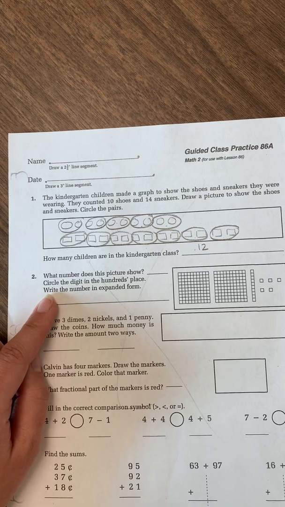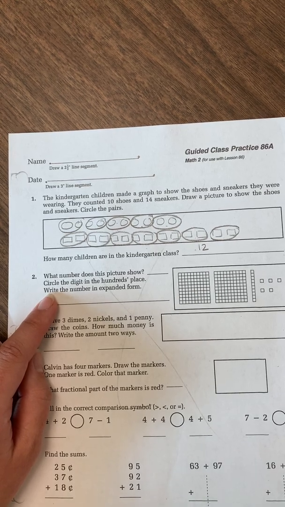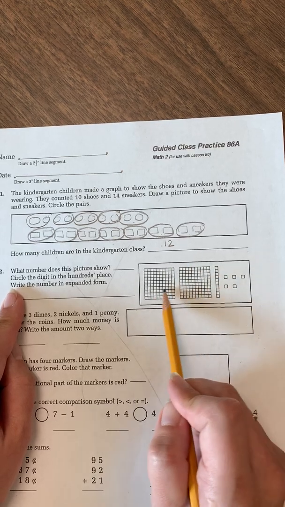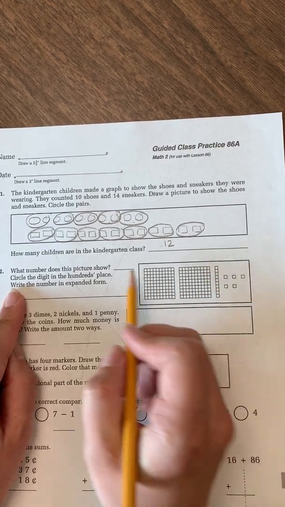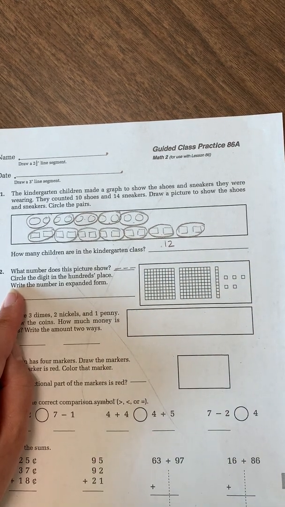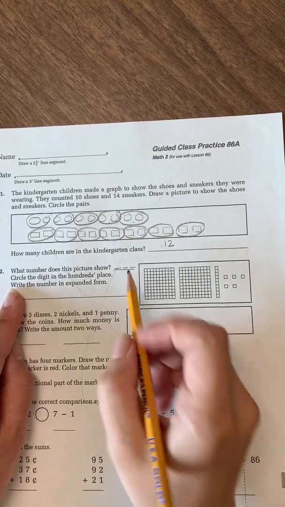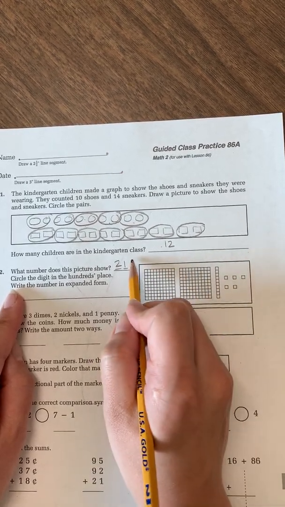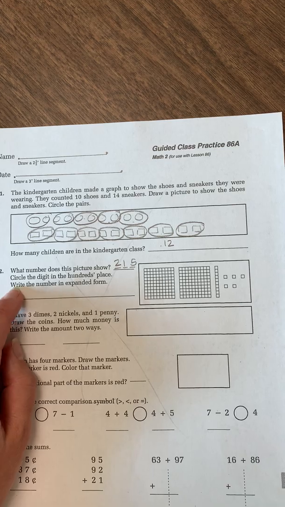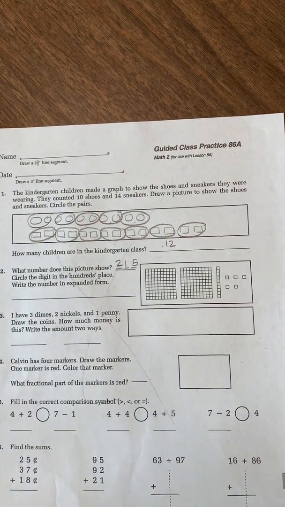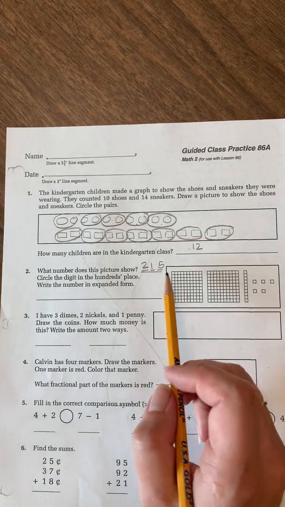Number 2. What number does this picture show? Well, I have some hundreds. I have a 10 and I have some ones. Means there's going to be 3 digits. How many hundreds are there? 2. There's 1 ten and 5 ones. 215. Circle the digit in the hundreds place.